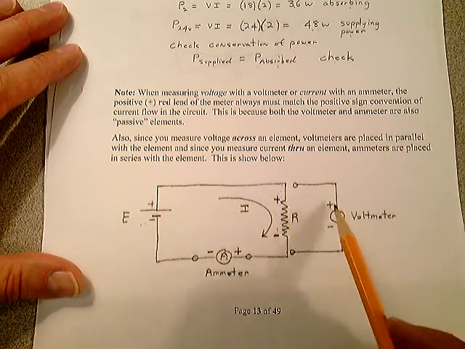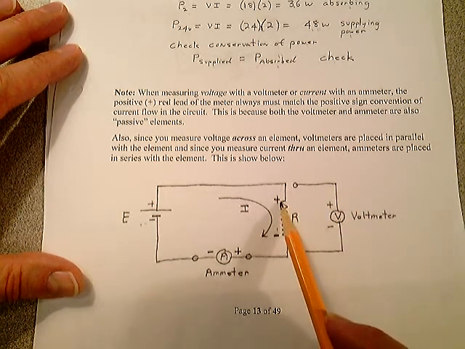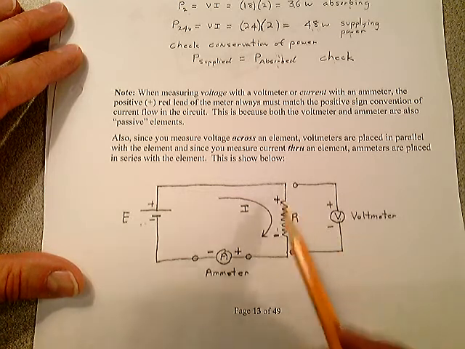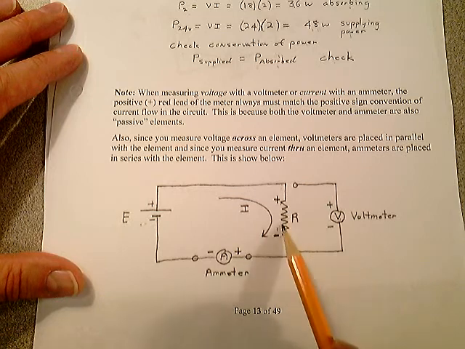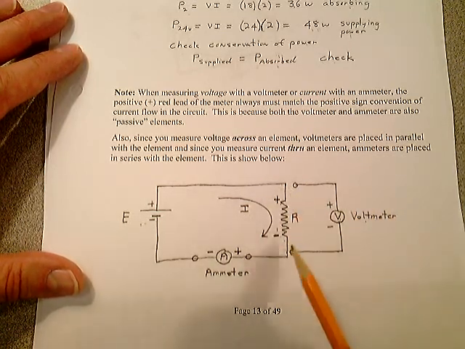So here's your voltmeter. The red plus lead goes here, matches the plus on the resistor. And the negative black lead, if you will, goes down here. It matches the negative lead on the resistor. That's how the voltmeter would go into the circuit. Remember, voltmeters measure voltage across the difference.